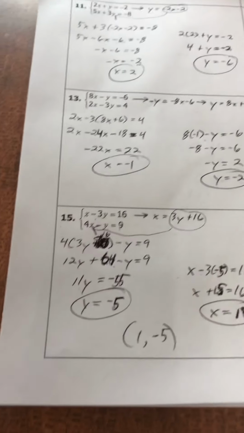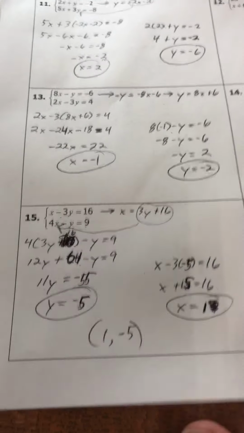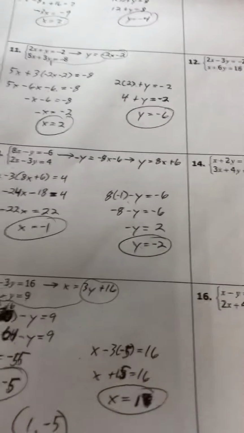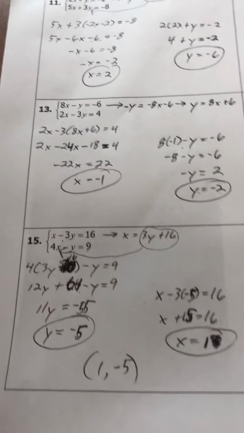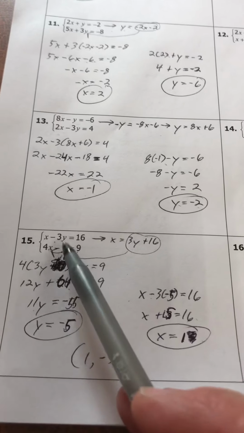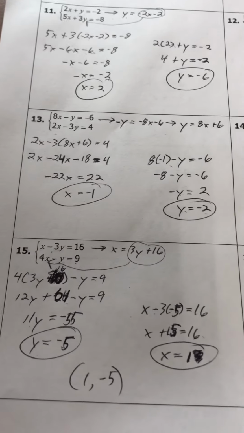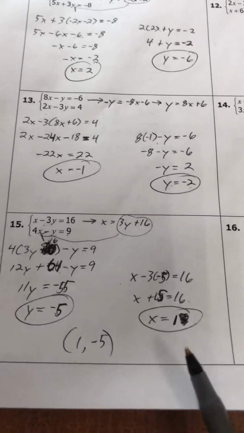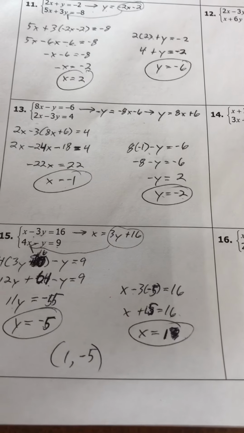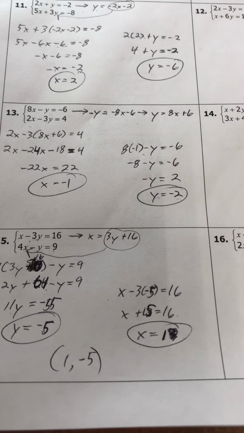Good thing I checked that one. Else I was just rushing right on through. And you got an example of how to check it. See if you're right. Make sure the x and y work in both of the equations. All right, sorry that's sloppy, but hopefully you listened and it made sense. Good luck on the even ones.